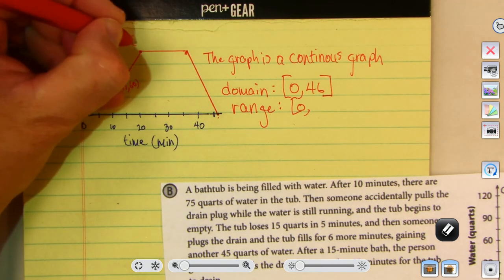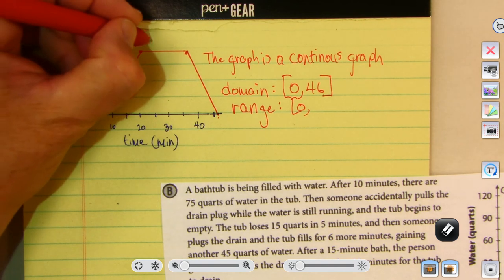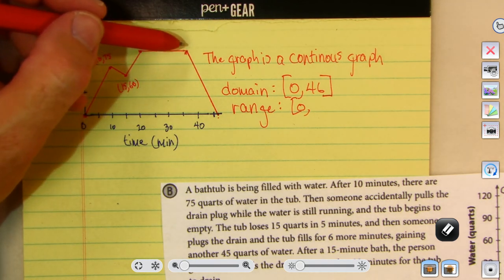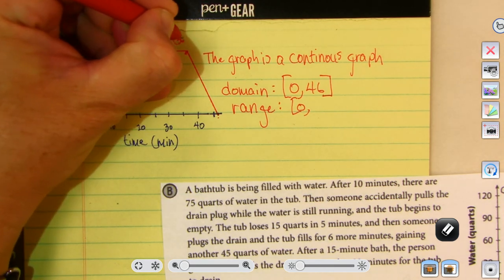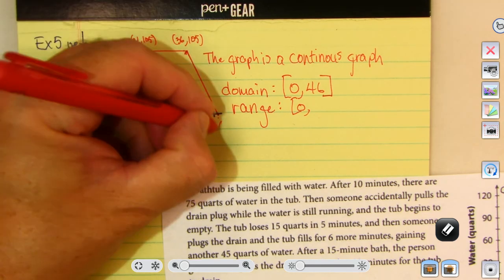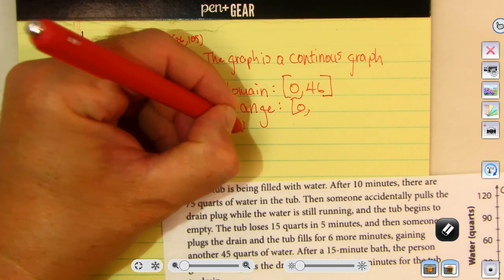The next coordinate is 21, 105, and it stays that way for 15 minutes till it gets up to 36, and it's still 105. Then when it drains, back down to 0 at 46.